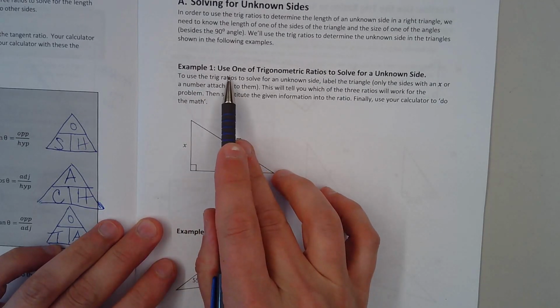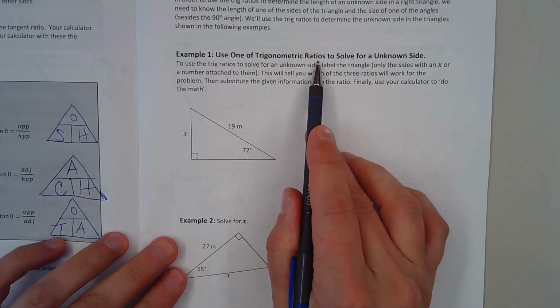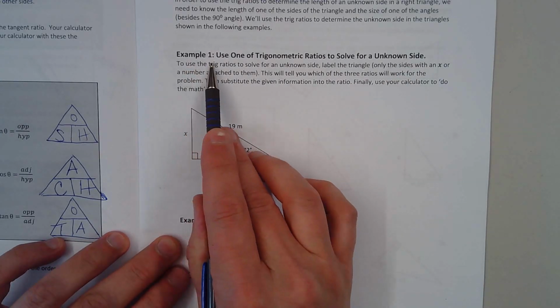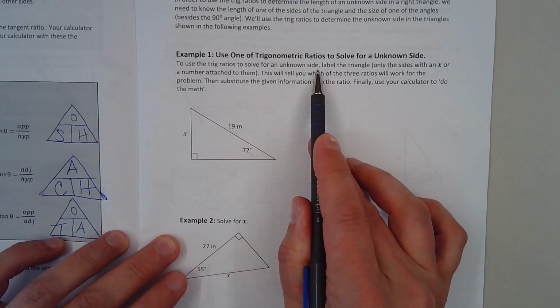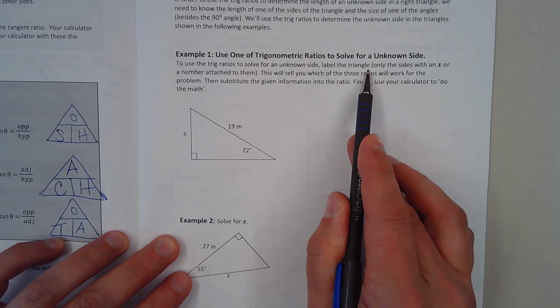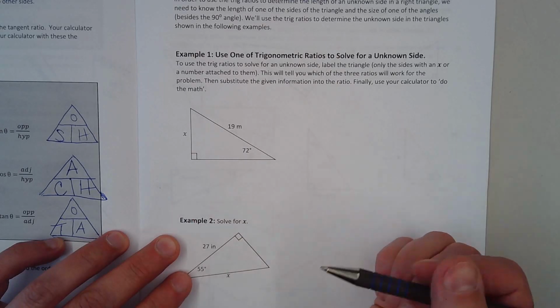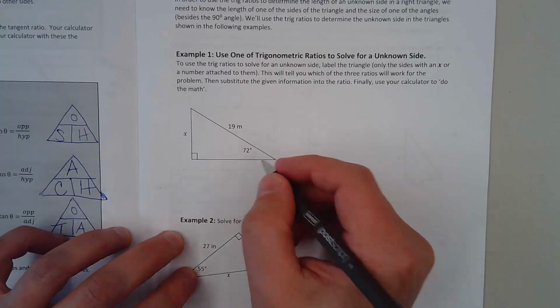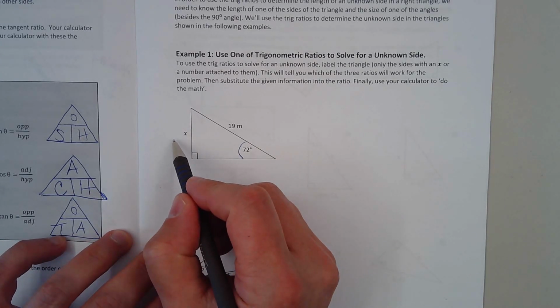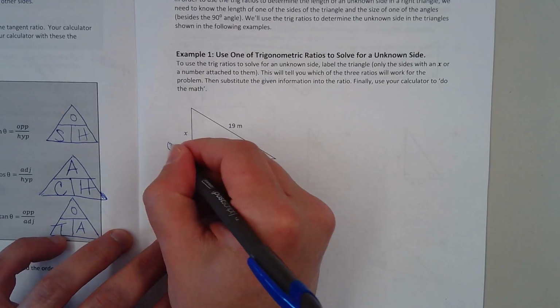Example: use one of the trigonometric ratios to solve for an unknown side. To use the trig ratios to solve for an unknown side, the first thing we do is label the triangle. We only need to do the sides that have an x or a number attached to them. This is the angle we have to use, right? What's this side called over here? That's the opposite side.